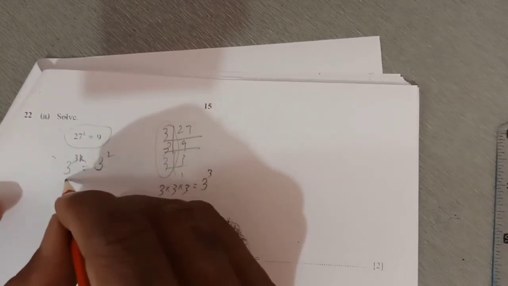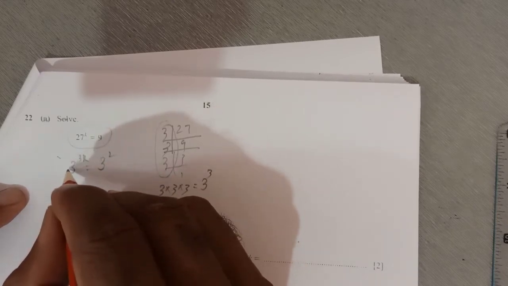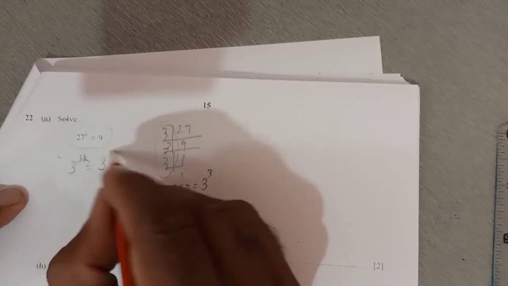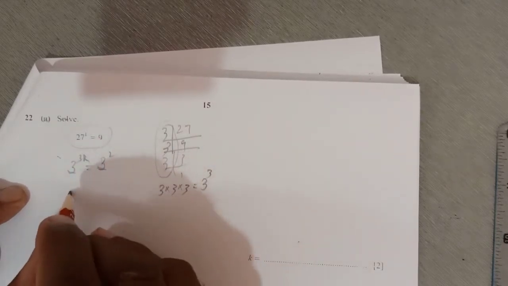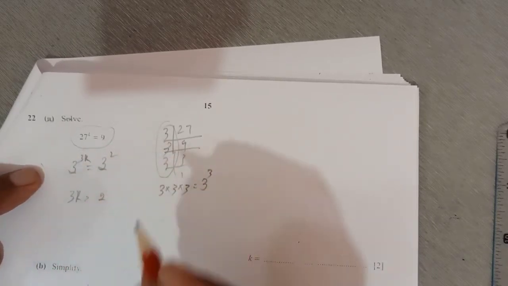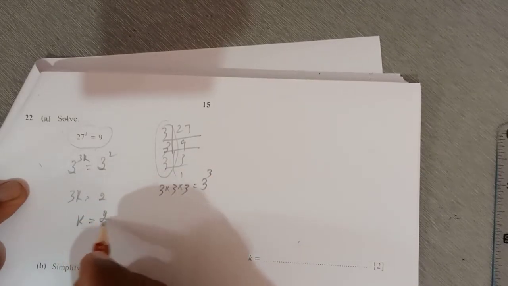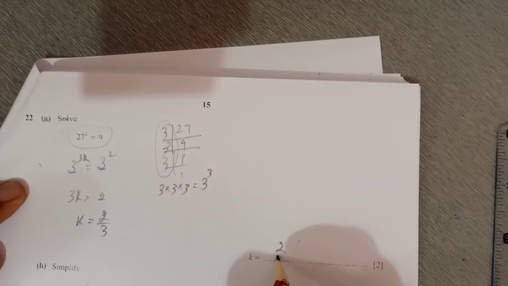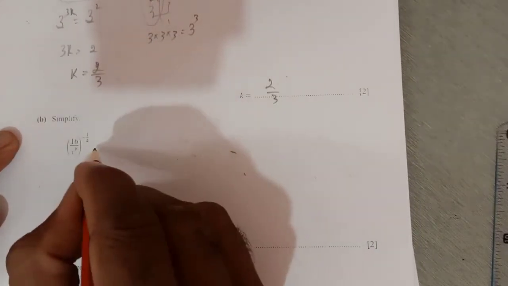As both on the left hand side and on the right hand side, both expressions have the same base, I cancel these two bases. Now the exponent over here is 3k, here is 2. So 3k is equal to 2. The k is equal to 2 by 3. The value of k is what? 2 by 3. Now I move on to B part of question 22.